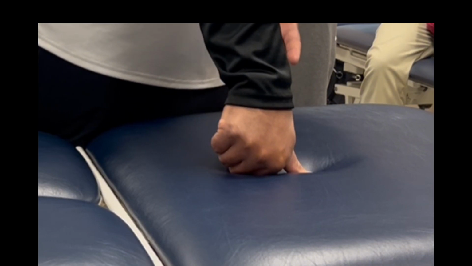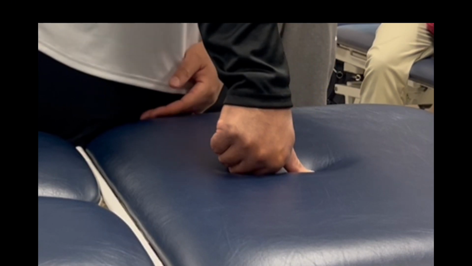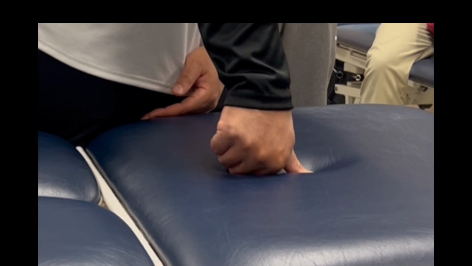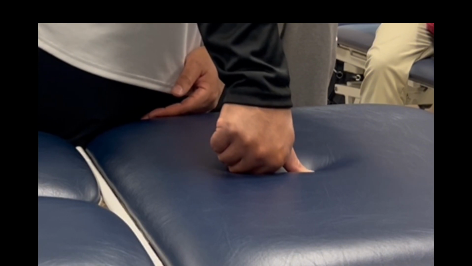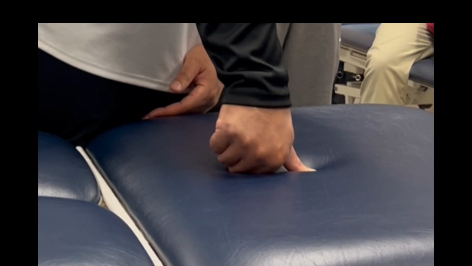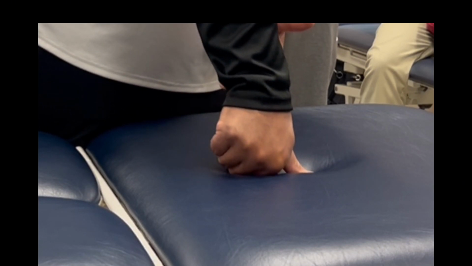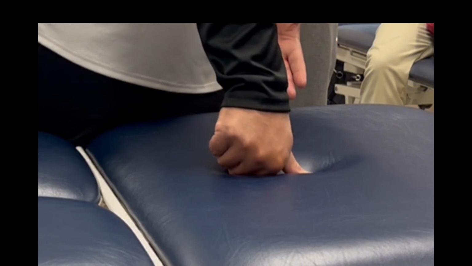Now, say I want to oscillate between grades 4 and 3, I'm going to go like this. You see what I'm doing? I'm mimicking oscillations, so basically I'm mobilizing a joint between grade 3 and grade 4.